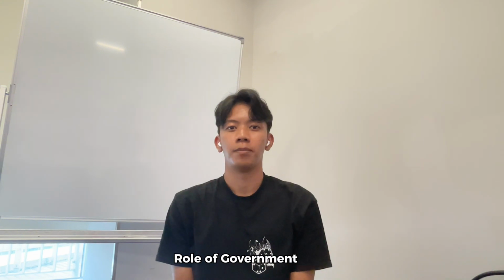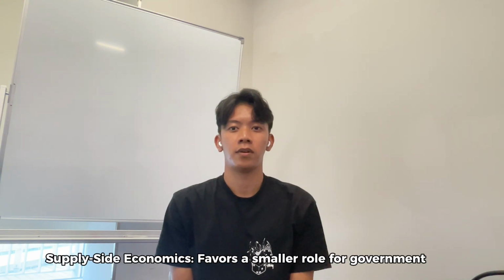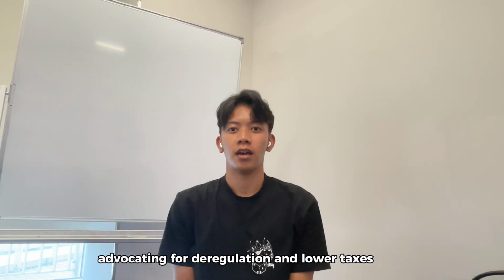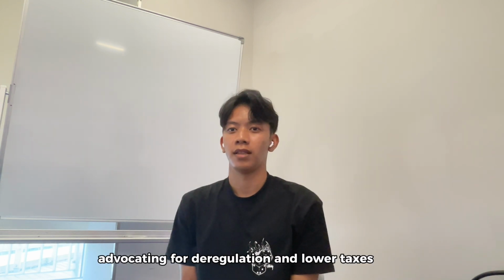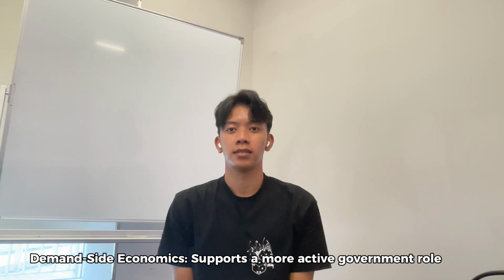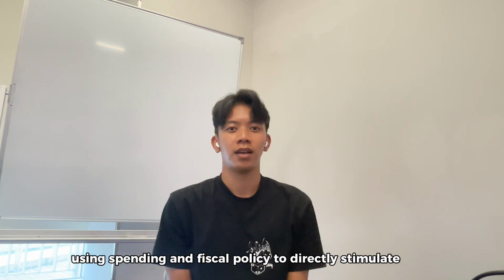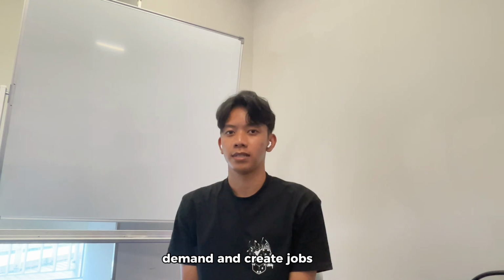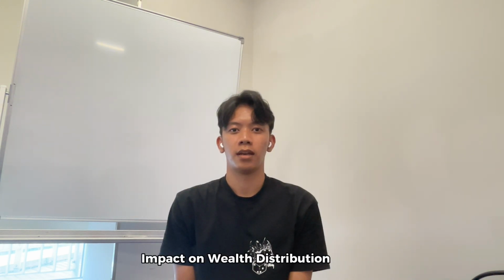Second, role of government. Supply-side economics favors a smaller role for government in the economy, advocating for deregulation and lower taxes. And demand-side economics supports a more active government role, using spending and fiscal policy to directly stimulate demand and create jobs. And the last one, impact on wealth distribution.